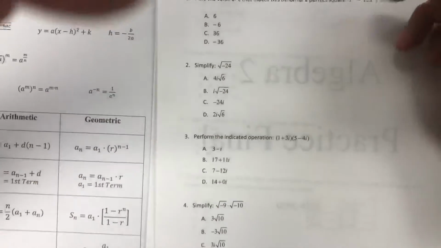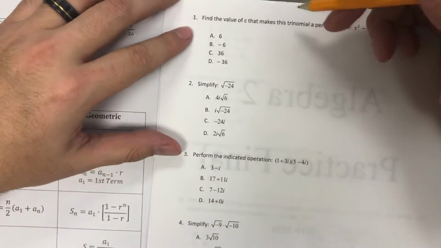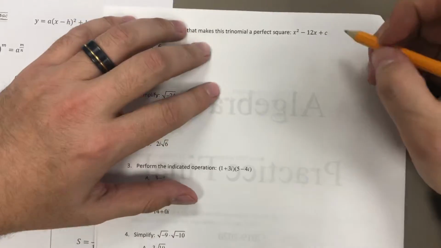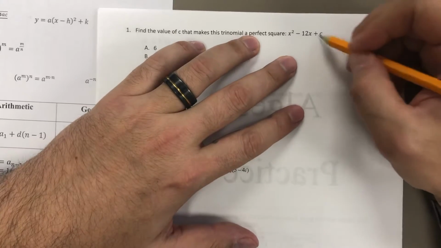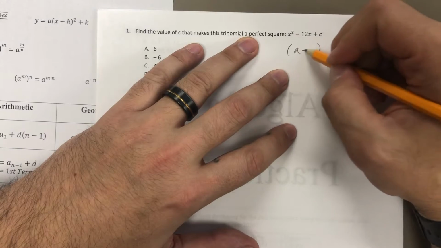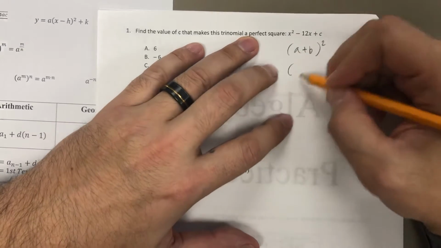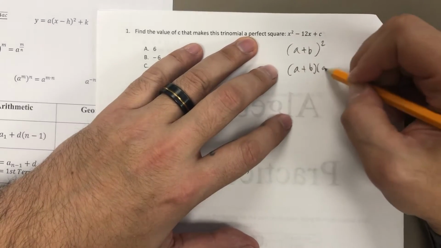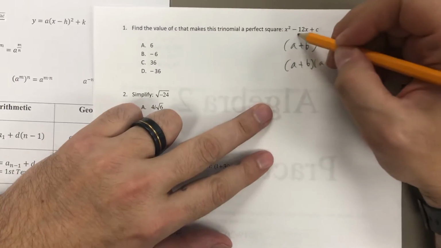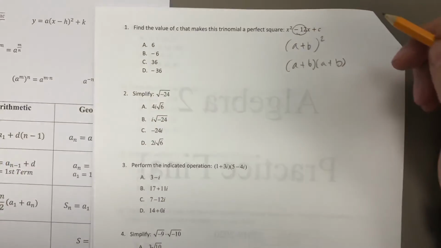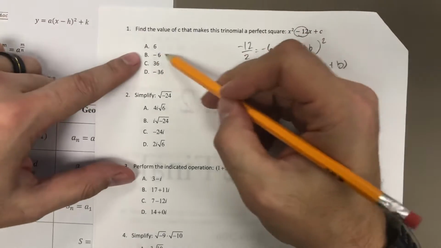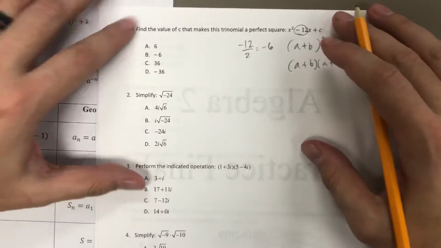All right, first off, we're going to go through this problem, which says find the value of c that makes this trinomial a perfect square. Perfect square means that you have some value, c, that makes the rest of this look like a plus b squared, or if you factor it, a plus b times a plus b. It's really easy to find. All you have to do is take the middle term, the b value, and divide it by 2, which gives you -6. You'll notice that -6 is an answer here, but that's not the answer, that's a distractor.